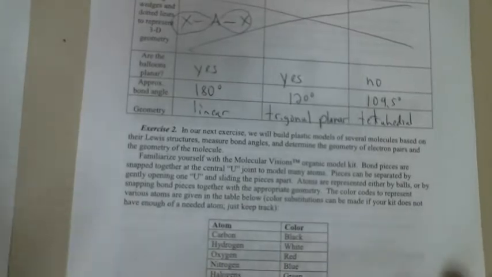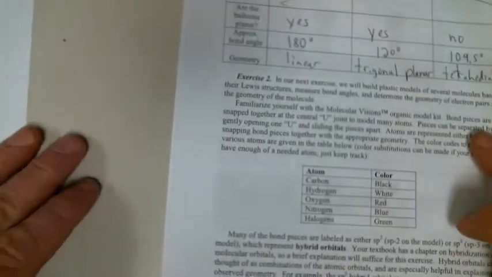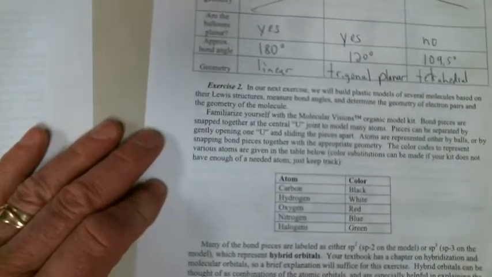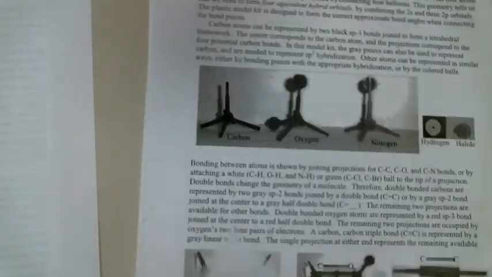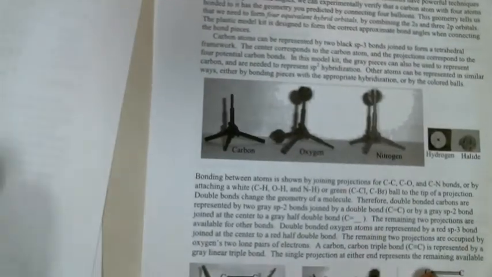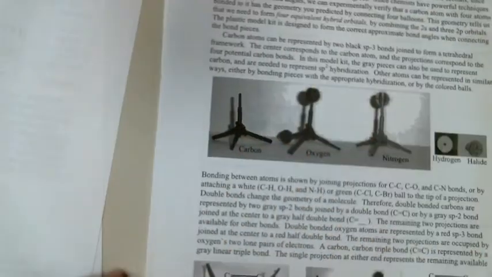All right, so now the next exercise, and maybe I'll just leave this down here like this. The next exercise is, we'll see if that works, building these models, okay? And there's a lot in here about how to build them. Don't worry about that, right? You don't have the model kits.